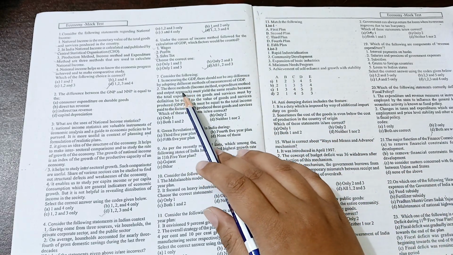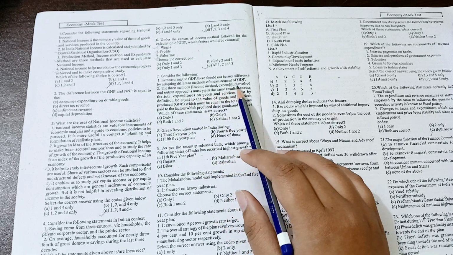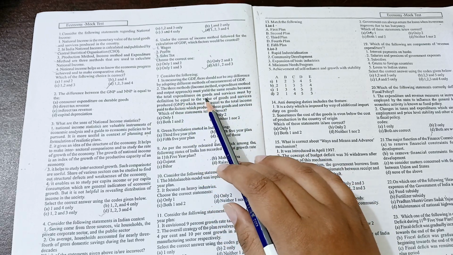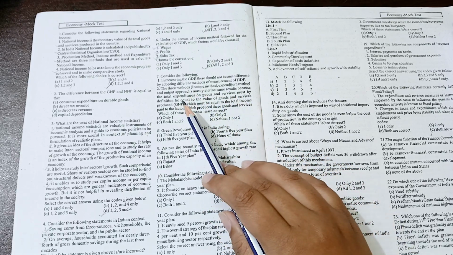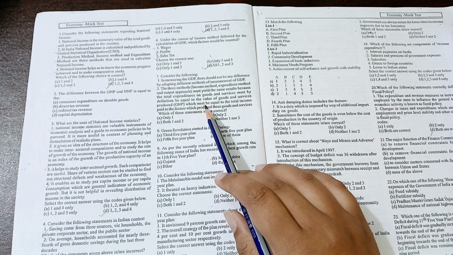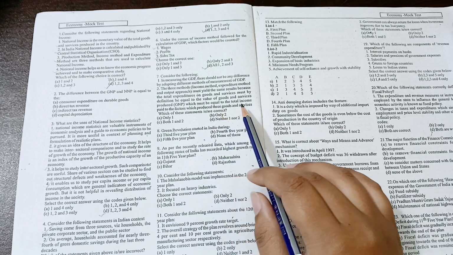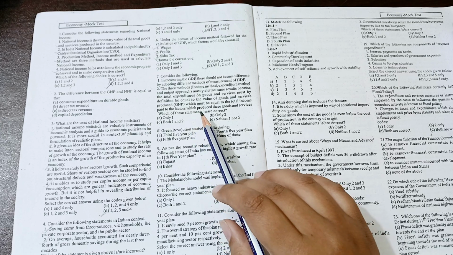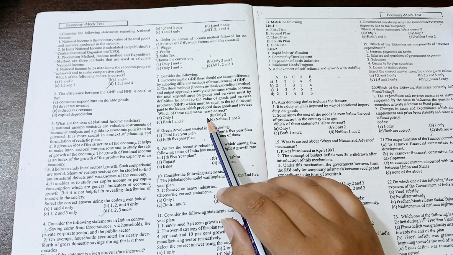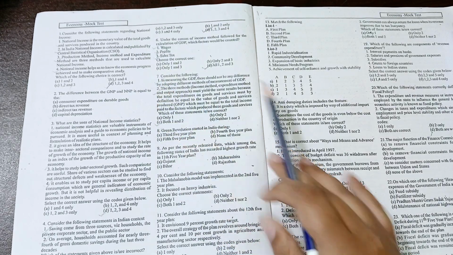Consider the following. In measuring the GDP, there should not be any difference by adopting different methods of measurement of GDP. The three methods, income method, expenditure method and output approach, must yield the same result because the total expenditure on goods and services must, by definition, be equal to the value of goods and services produced, which must be equal to the total income paid to the factors which produce these goods and services. Which of these statements is correct? इसका आंसर है ऑप्शन C, both 1 and 2.